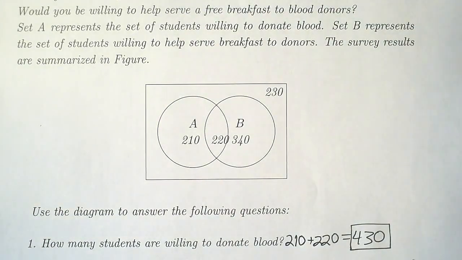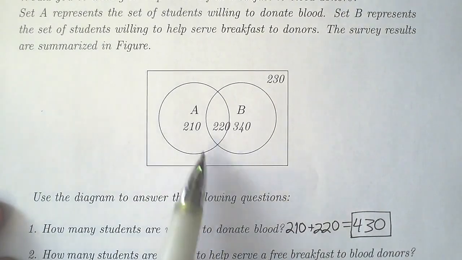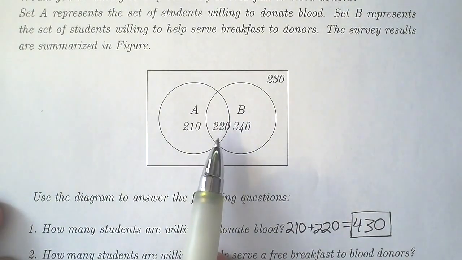All right, so that's the idea, is we're going to answer these types of questions. It's going to be lots of little questions. And we could use a calculator to help if we need to. Here it is. I've got my calculator if we get to any tough ones. All right, how many students willing to help serve a free breakfast? Okay, we know that that's B. And same idea.